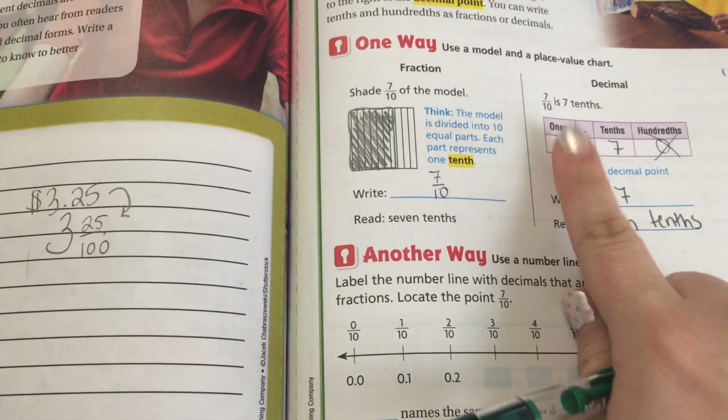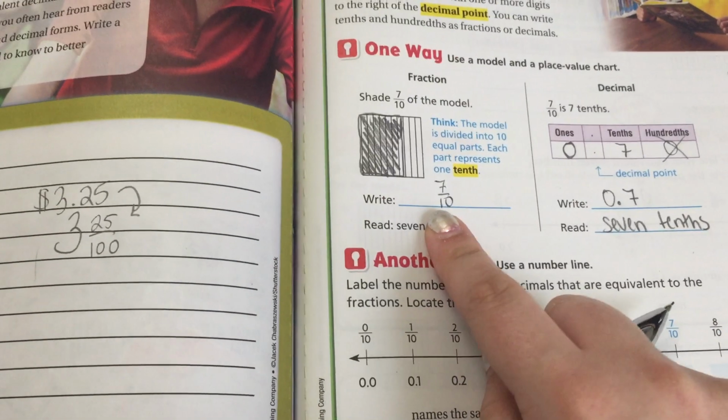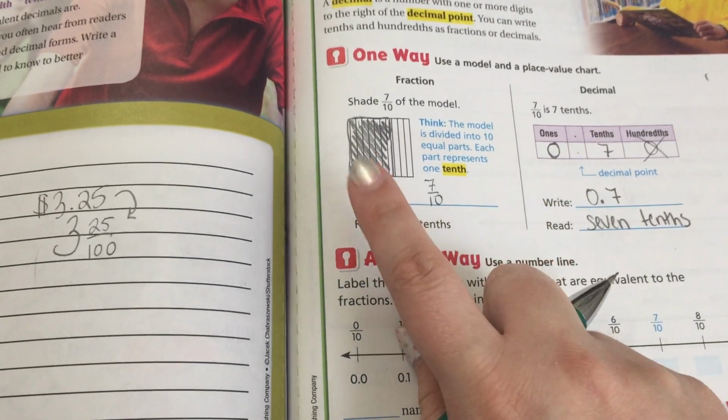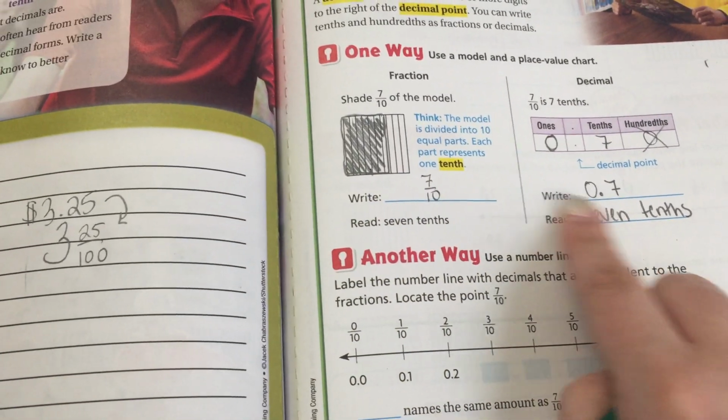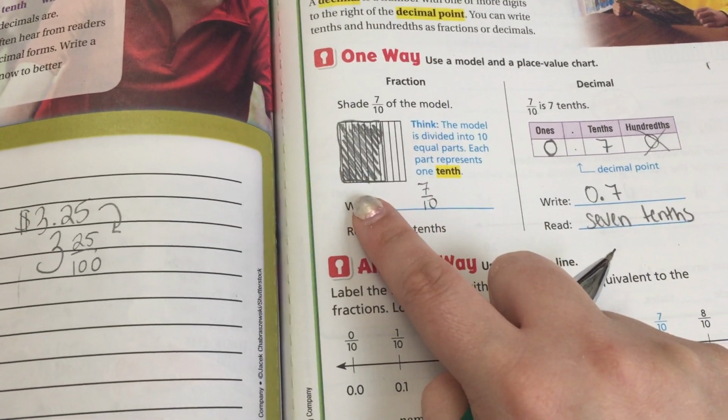They're read the same way, just one's in decimal form and one's in fraction form. But these equal each other. They represent the same amount of space. If I were to draw a model representing this decimal, I would draw it the exact same way I did this one.